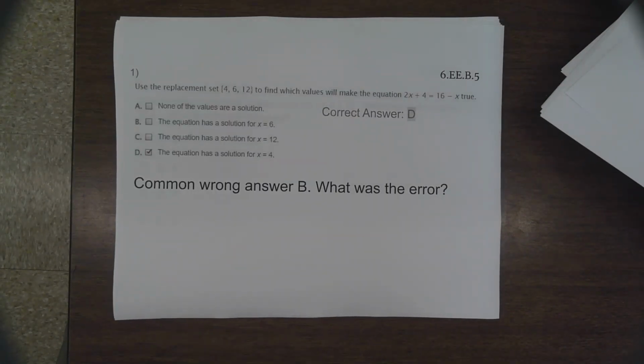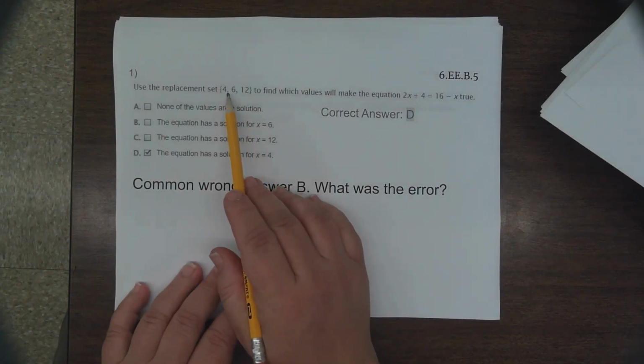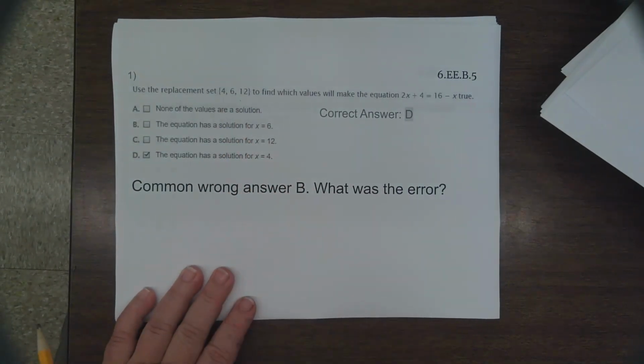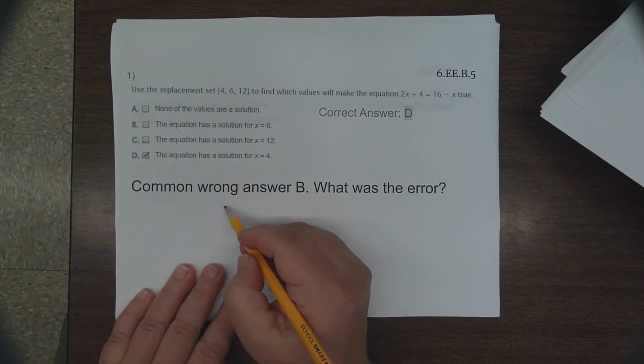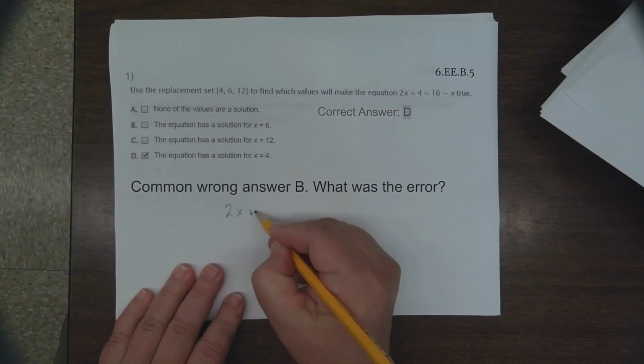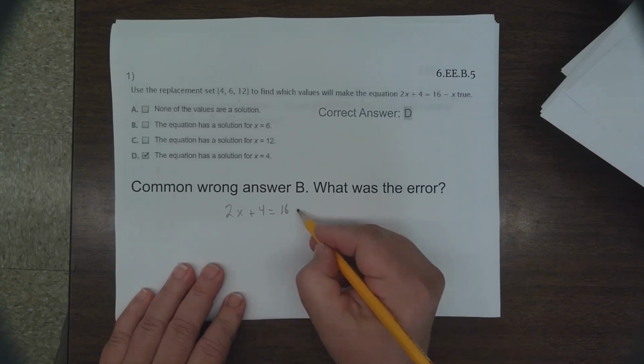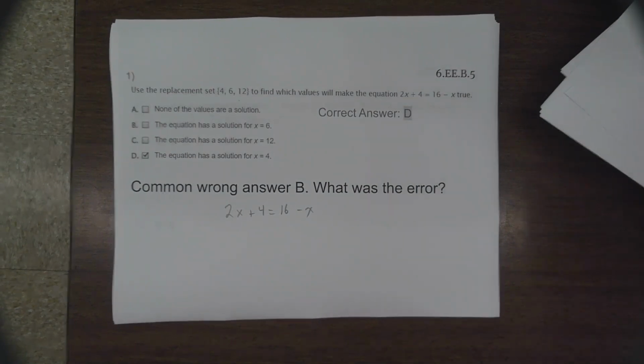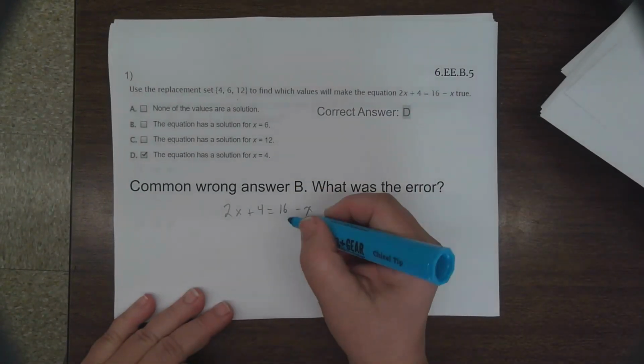Use the replacement set 4, 6, and 12 to find which values will make the equation 2x plus 4 equals 16 minus x true. The correct answer is D. The most common wrong answer was B. Now, when we have a replacement set, that means that these are the values of x. I believe the reason the common wrong answer was B was because when we saw this problem, we did not plug in to both sides of the equation. There is an x over here.